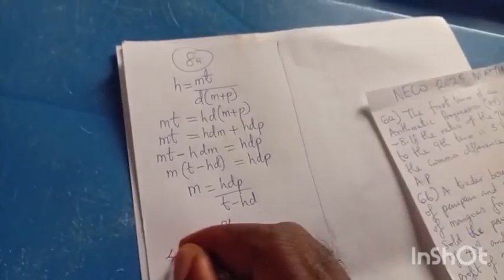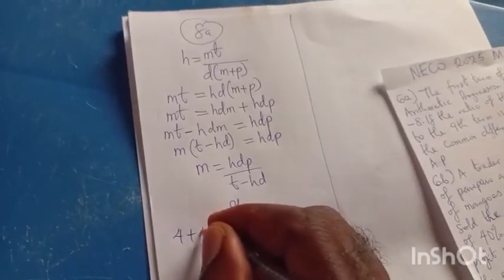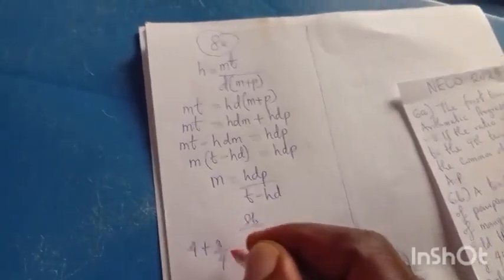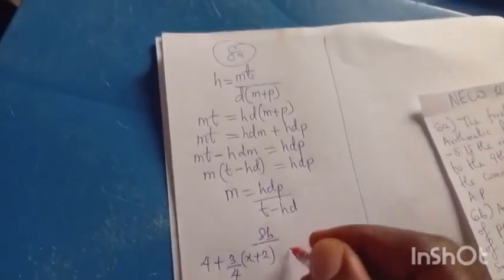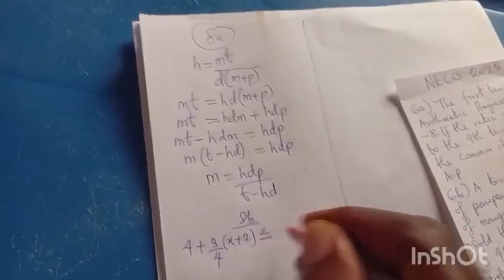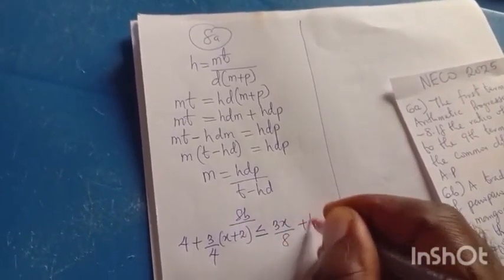So I have 4 plus 3 over 4 (x plus 2), less than or equal to 3x over 8 plus 1, and that's the question. It's a very simple question, you don't need to rush.